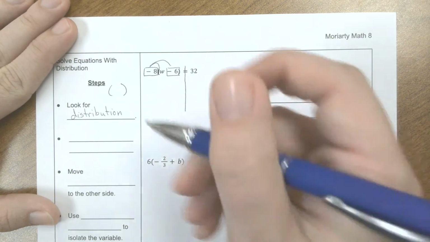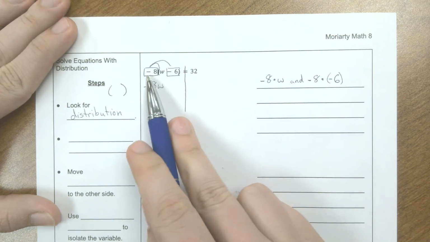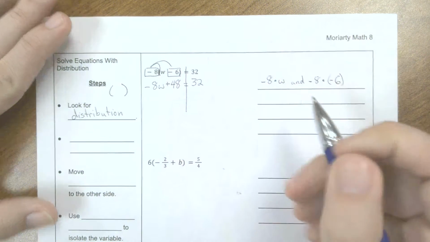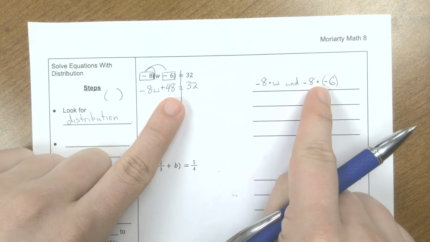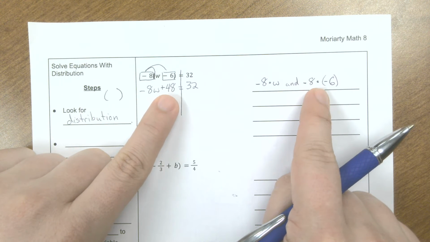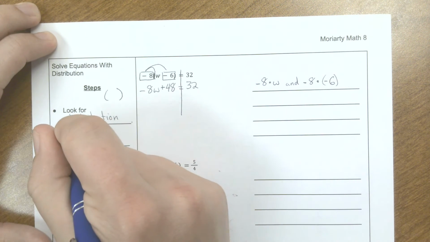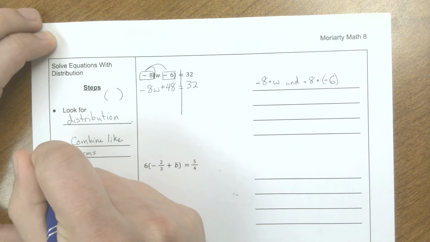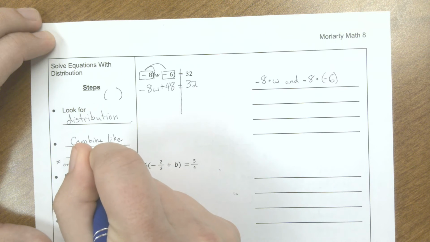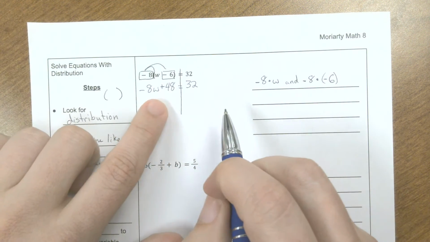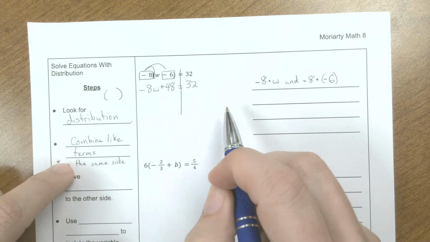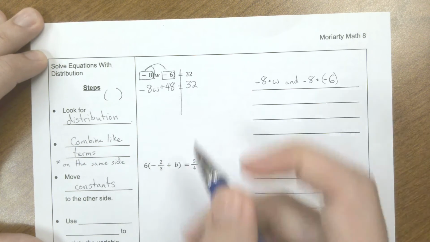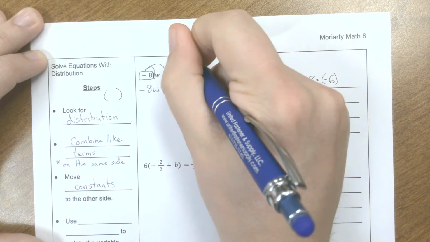So negative 8 times w is negative 8w. Negative 8 times negative 6 is plus 48. After that, we're going to combine like terms if you can, again on the same side. Unfortunately, though, these guys are not like terms because 48 does not have a w. So we can skip that step. We need to move our constants to the other side. So this is my variable side, which means this has to be my constant side.